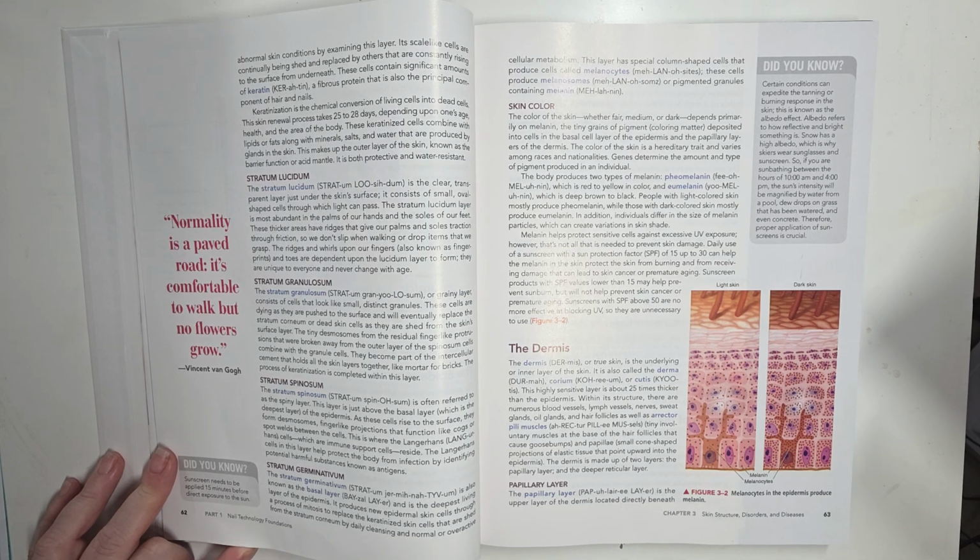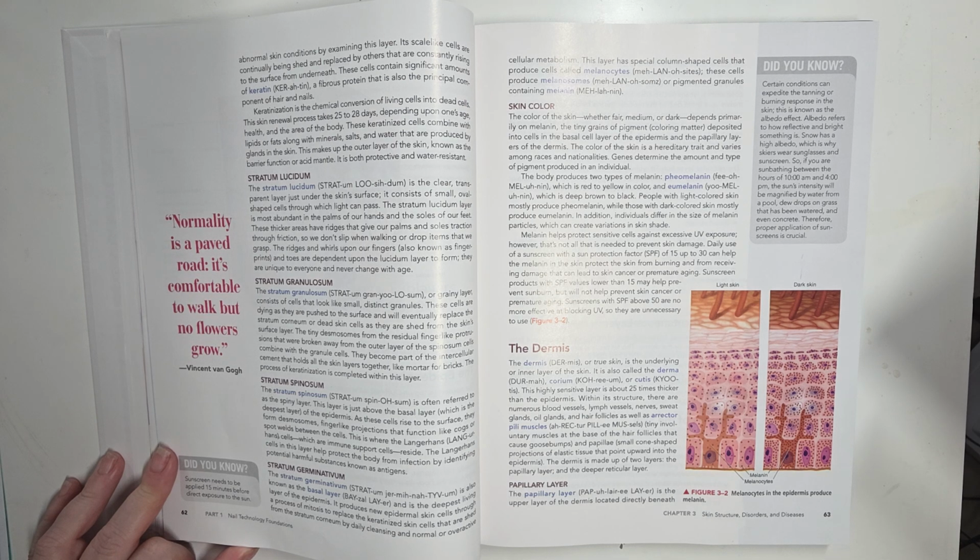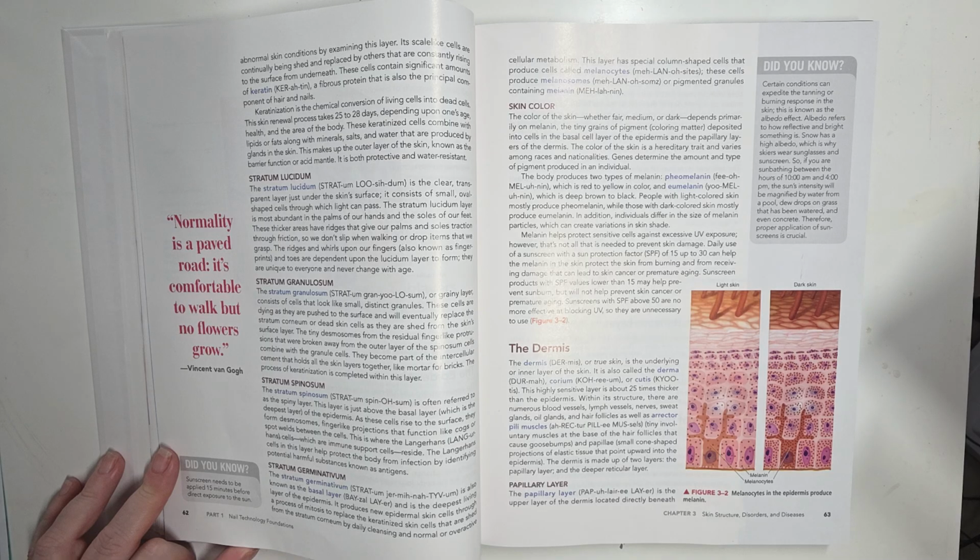Now, page 63 on the upper right-hand corner. Did you know certain conditions can expedite the tanning or burning response to the skin? This is known as the albedo effect. Albedo refers to how reflective and bright something is. Snow has a high albedo effect, which is why skiers wear sunglasses and sunscreen.